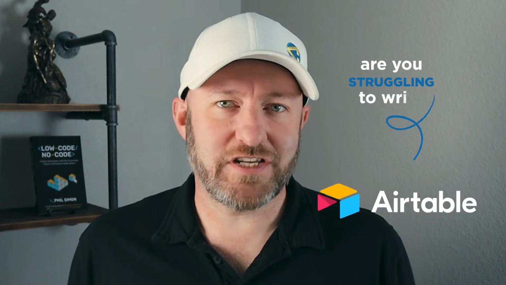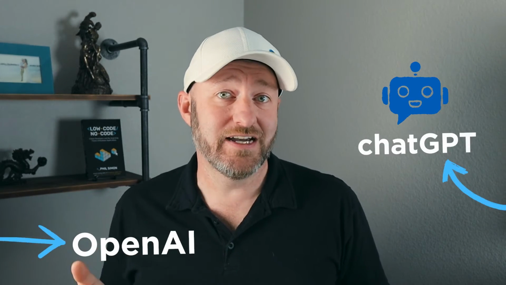Are you struggling to write Airtable formulas? If so, you might want to consider using OpenAI or ChatGPT to help you generate those formulas. I've heard through the grapevine that people are doing this.